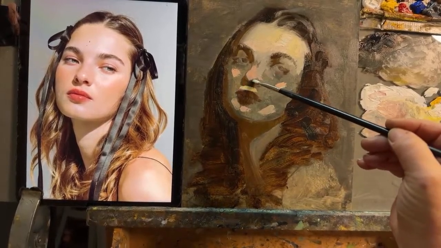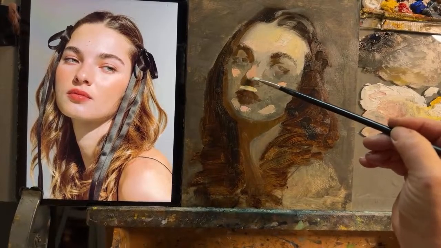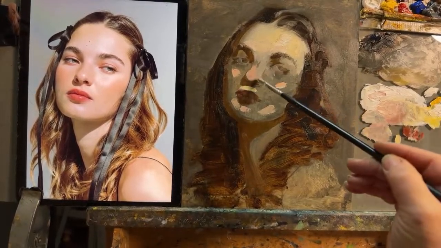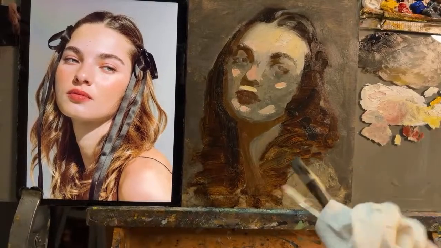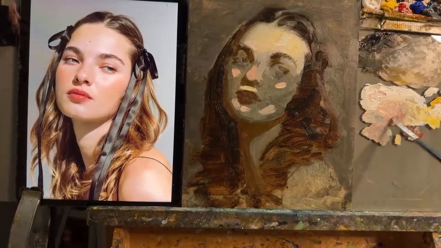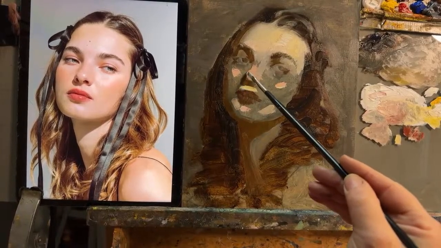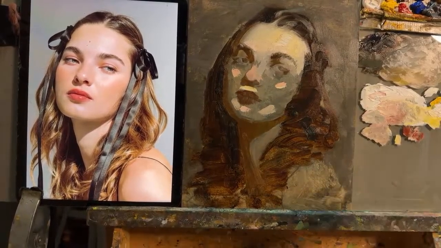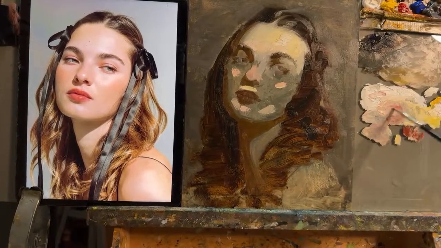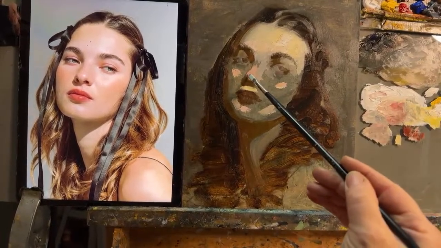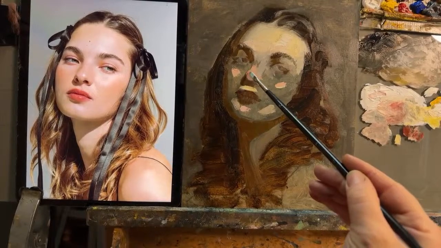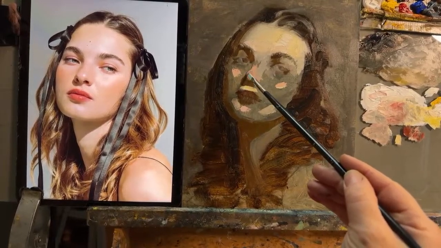So I'm using temperature and maybe just a little bit of a value change. And I'm going to show that just slightly more. If I don't like it, I can always lighten up. That is too cool. So a little bit more color on the bowl of the nose.